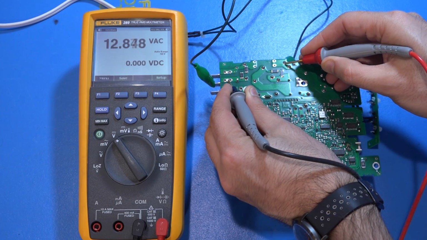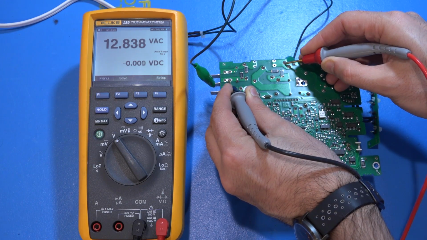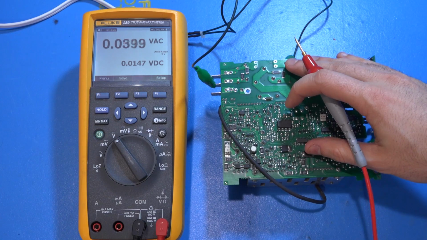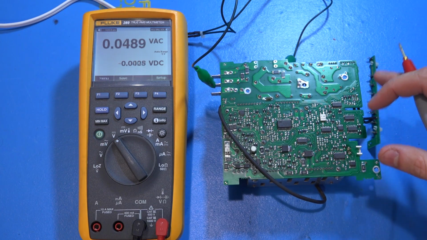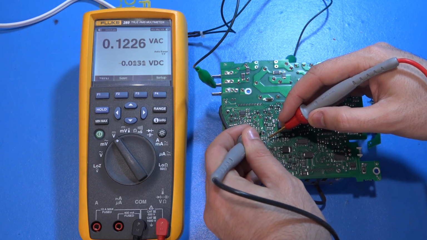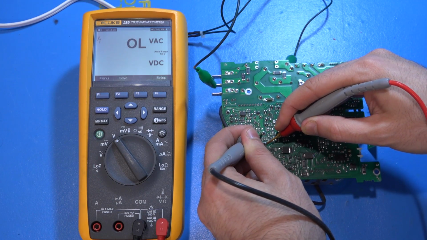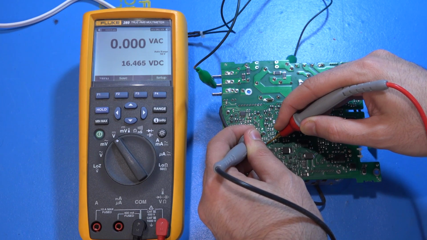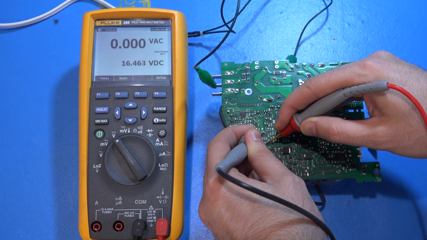What do we see? So we have about 12.8 volt AC, which is what I have set my isolation transformer to provide. Now I expect that to be rectified and filtered by the front-end rectifier and stored on the capacitor. We can go ahead and measure that to make sure that's the case. I think this is negative. And what do we see? We see 16.4 volt DC and no AC voltage, which is what we would expect to see in this case.